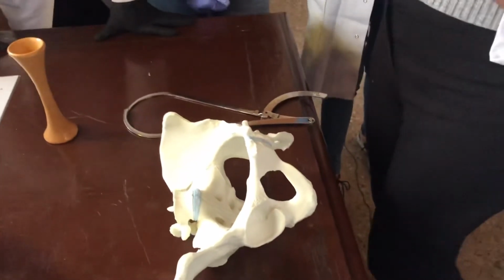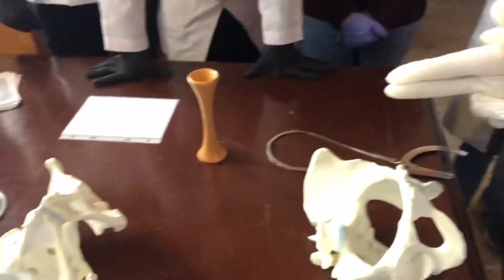These are normal basic sizes of female pelvis.